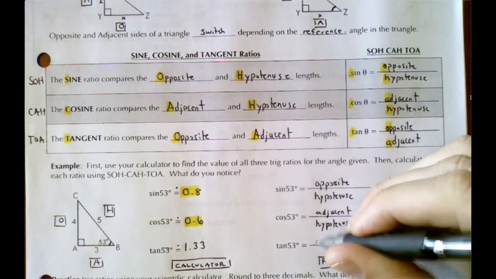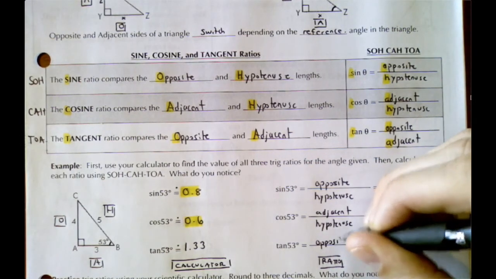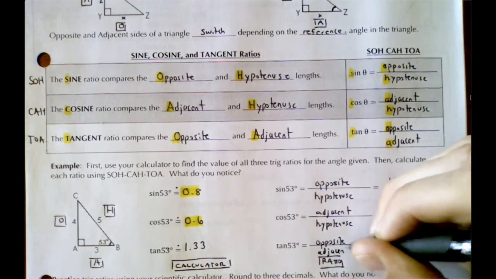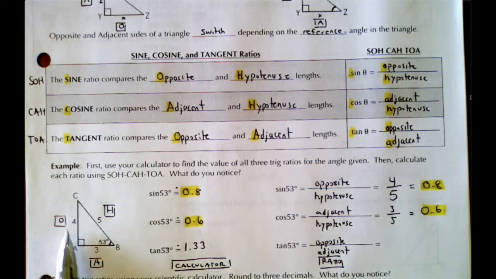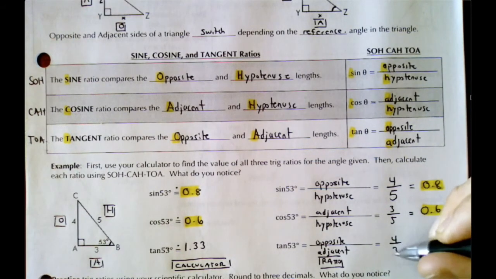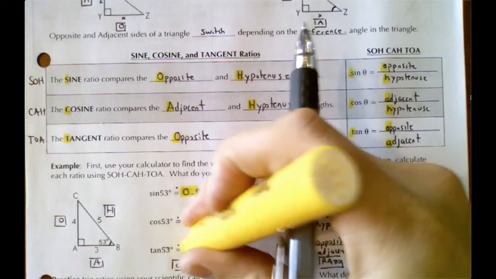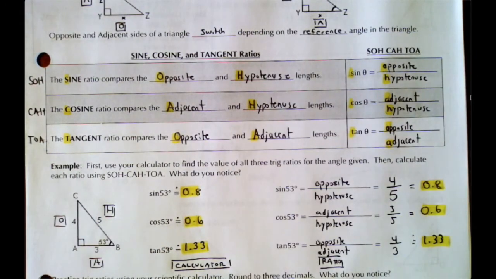Tan is opposite over adjacent. The opposite side is 4, the adjacent side is 3, so we have 4 over 3, and if you divide those, you get 1.3 repeating, but we're rounding, so there we have 1.33 and 1.33.